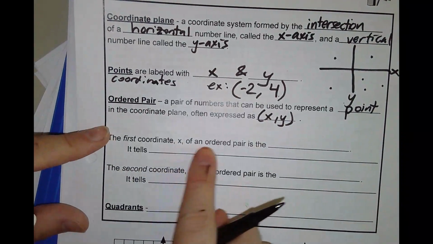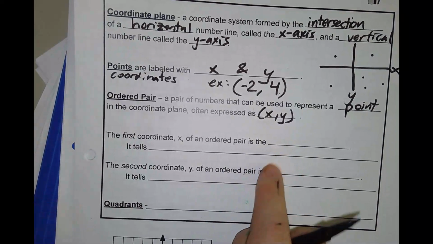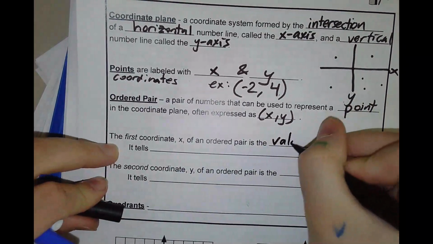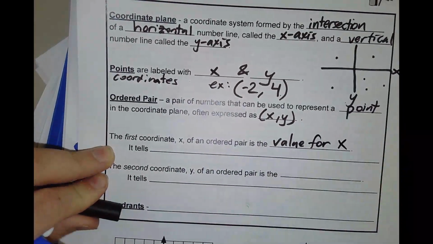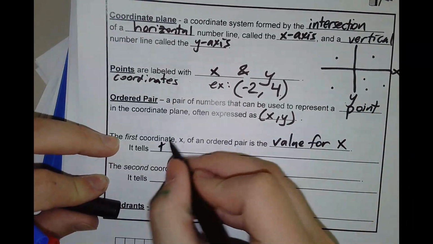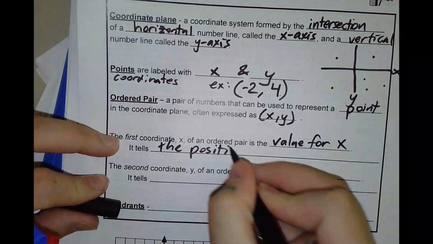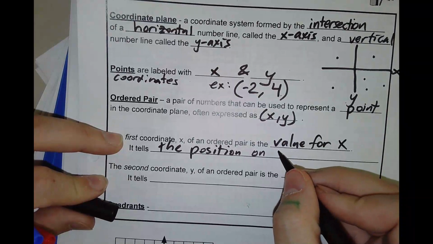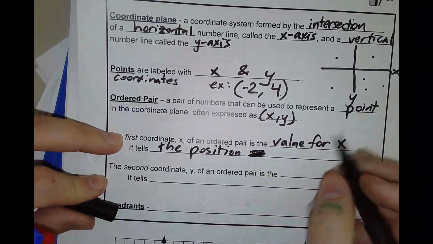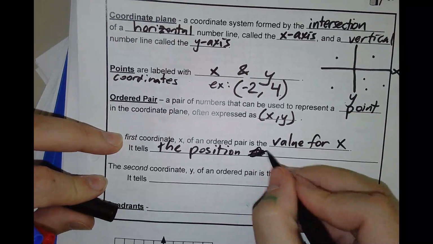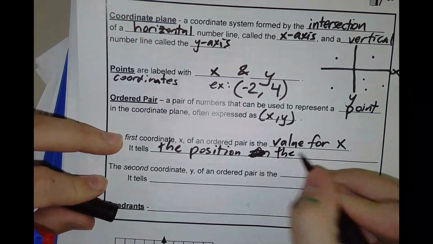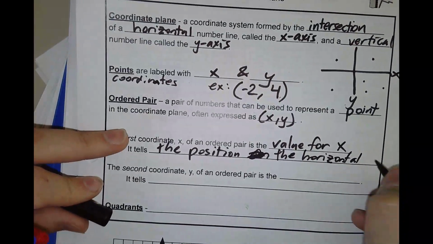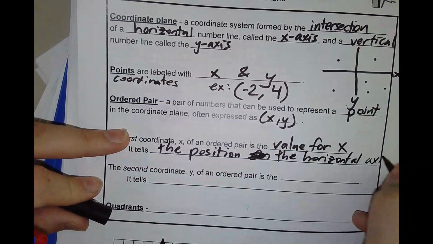The first coordinate x of an ordered pair is the value for x. It tells you the position on the horizontal axis.